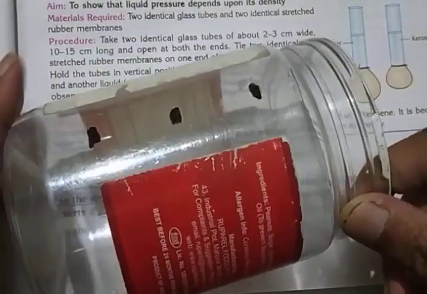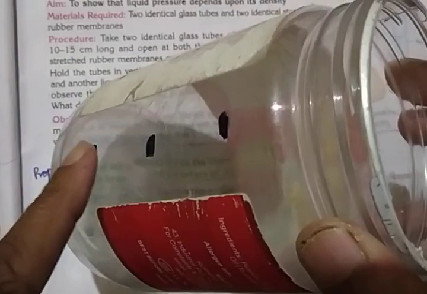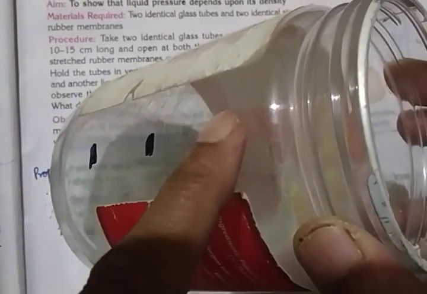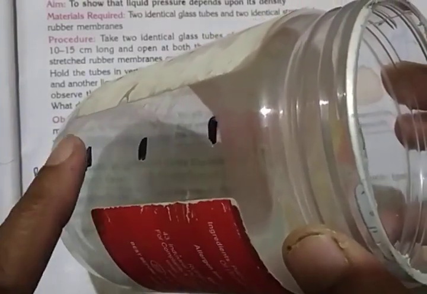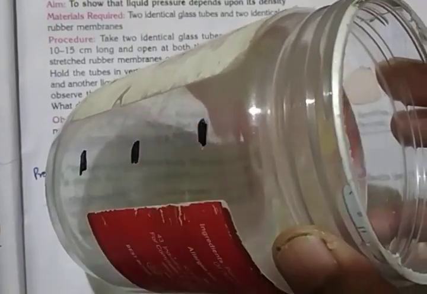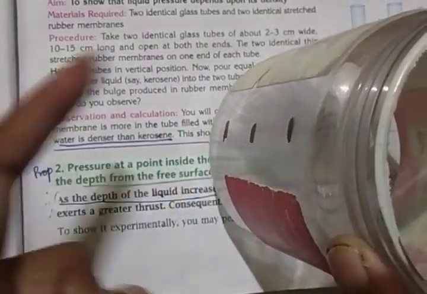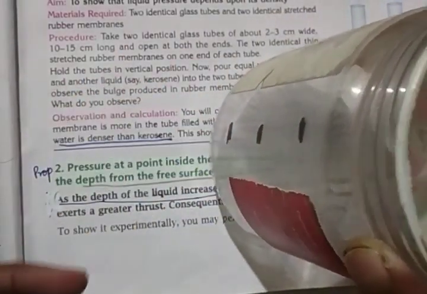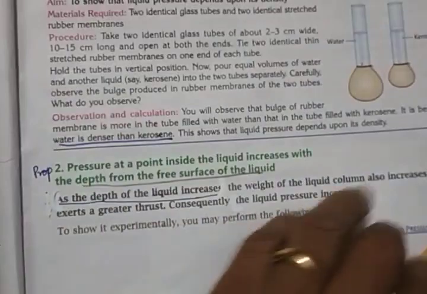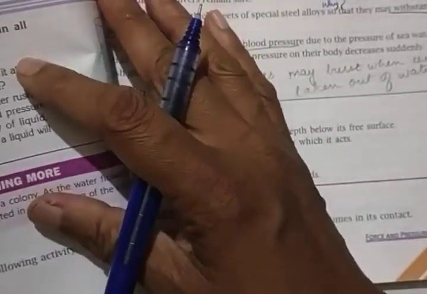So this is a transparent bottle. I can take water in this, and you put 3 holes at 3 different heights. Now you pour water till this, and what will happen? Water is going to come out of these holes, right?